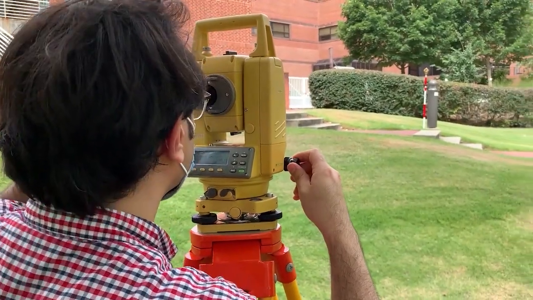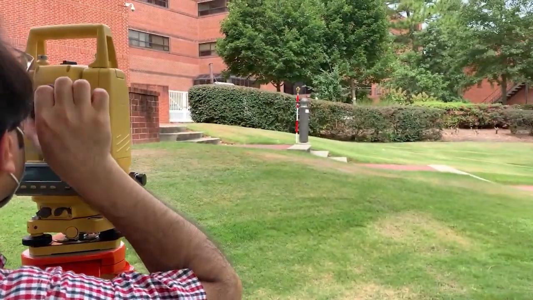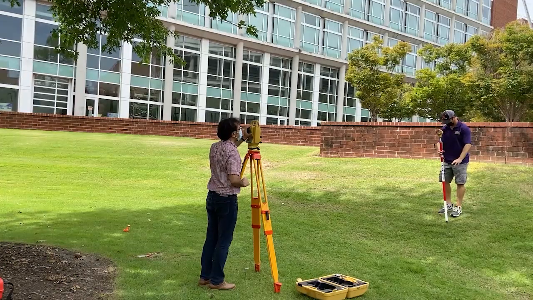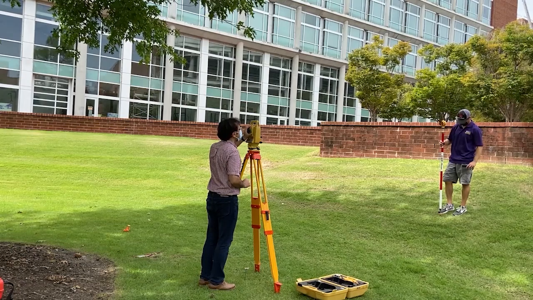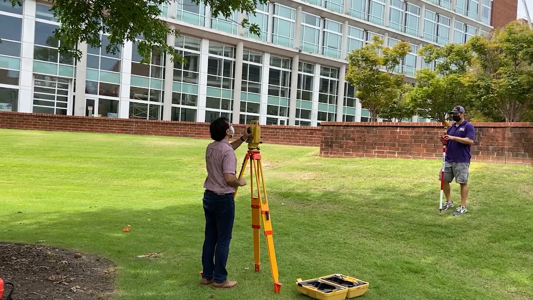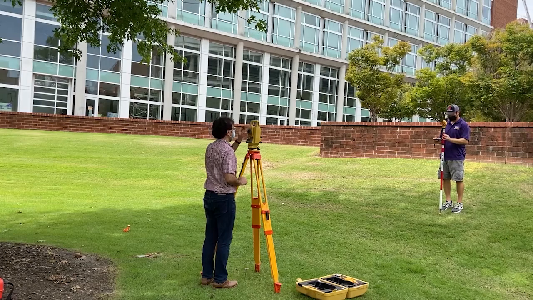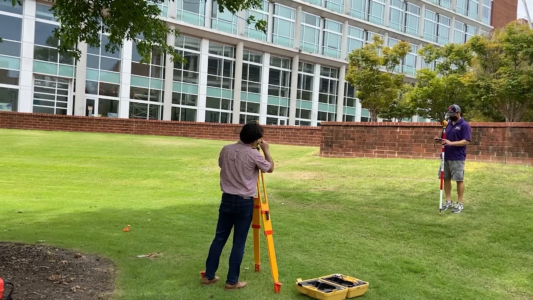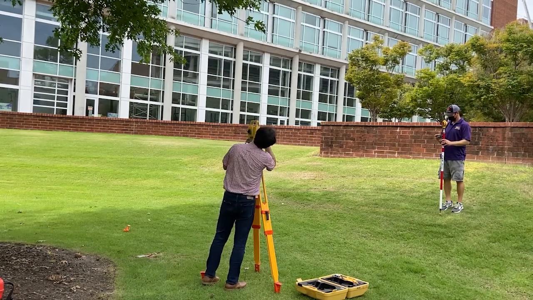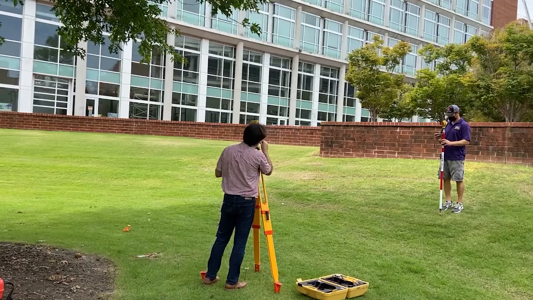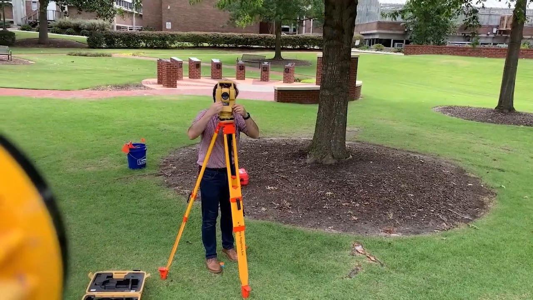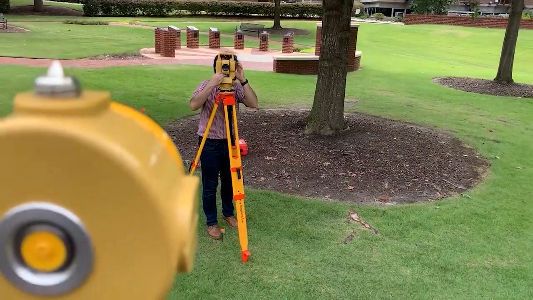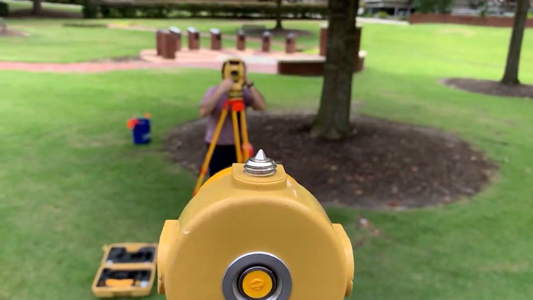Next point is to find the prism. So if you have difficulties to find the prism, you can look through the optical to find the approximate location. After that, you can look through the telescope and find it. Then you can lock the total station to move vertically and horizontally and use the knobs for only fine adjustments once you find the prism.